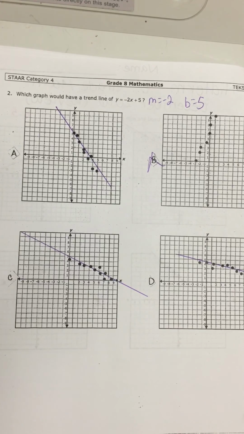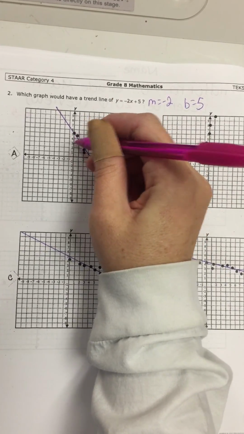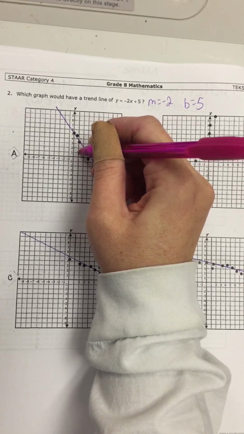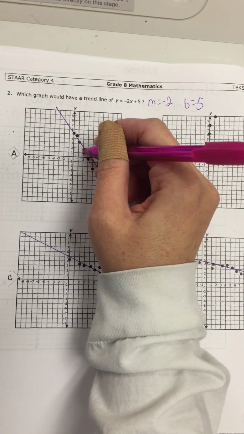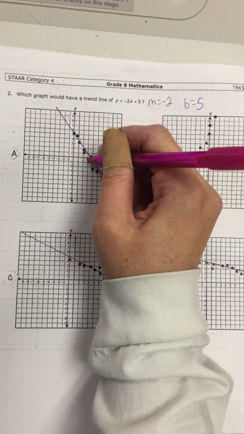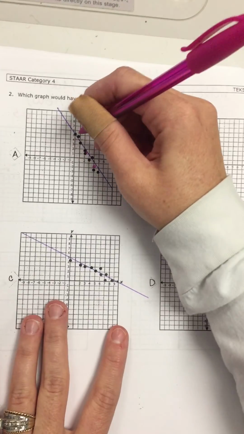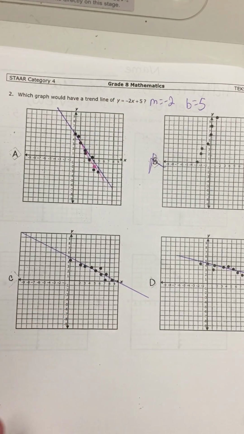So now I have to see which one, so I'm going to use another color, which one starts at 5 and goes down 2 over 1. Since I have 3 options right here, I'm just going to start at 5. I'm going to go down 2 over 1, down 2 over 1, down 2 over 1. Okay, that's a pretty close match. Do y'all see how that line is right next to my line that I made?